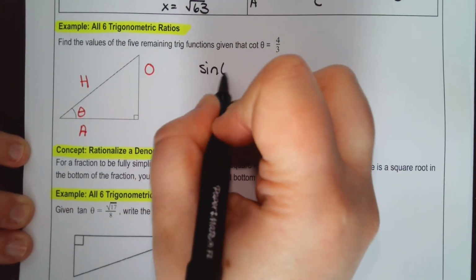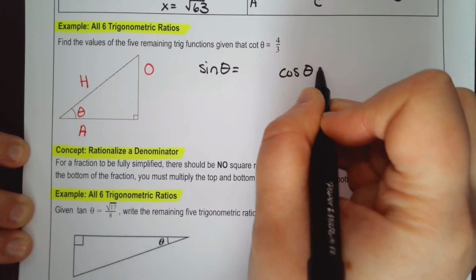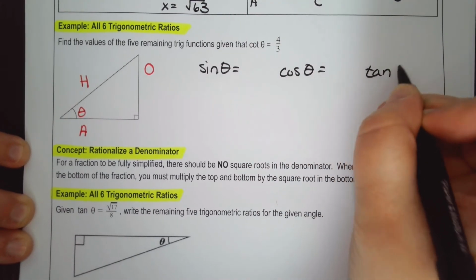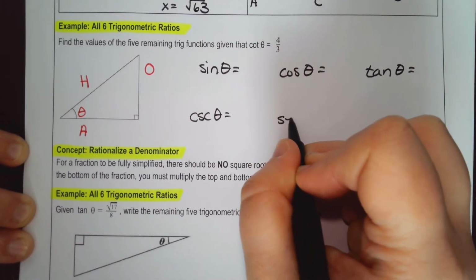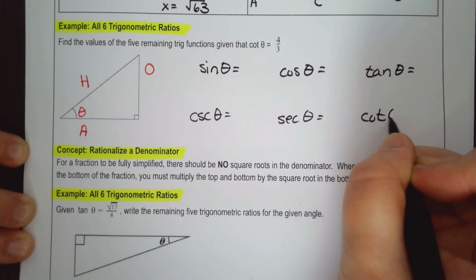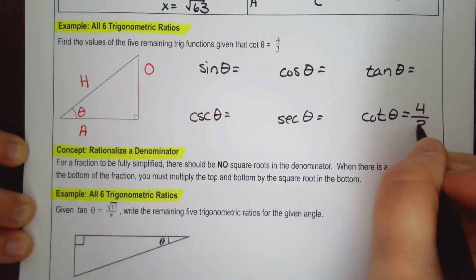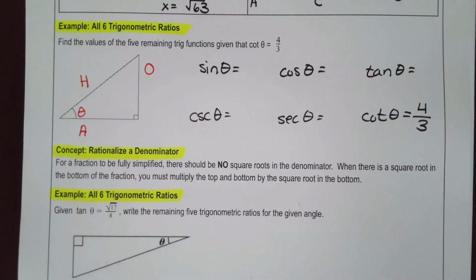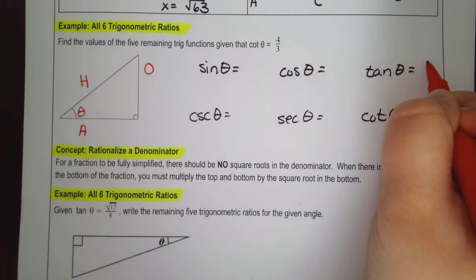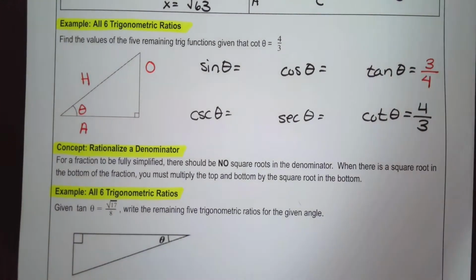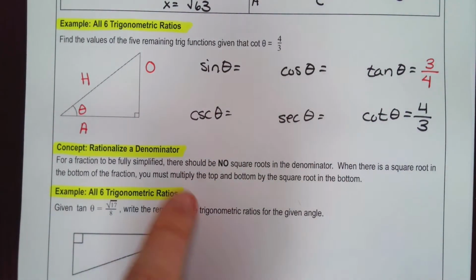Now, they tell us what cotangent is. So I'm going to just write sine theta, cosine theta, tangent theta, cosecant theta, secant theta, and cotangent theta, they already told us, is 4/3. So we need to find all the other 5. Well, what's nice is tangent we can get done right away. Tangent is we just flip cotangent back, because cotangent is the flip of tangent. So this is going to be 3/4.